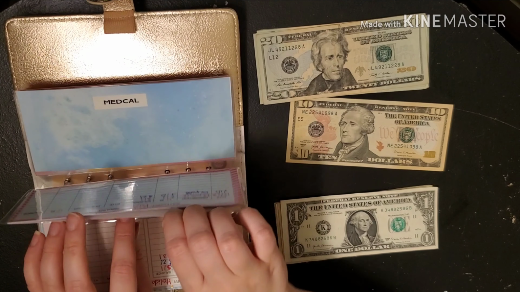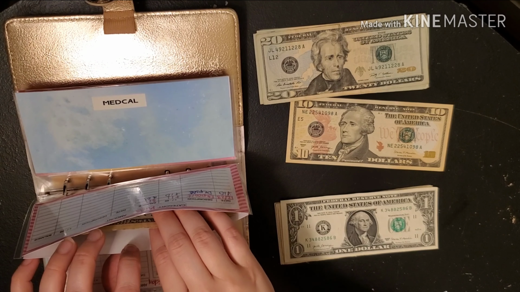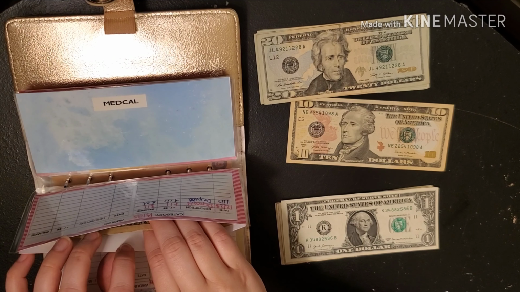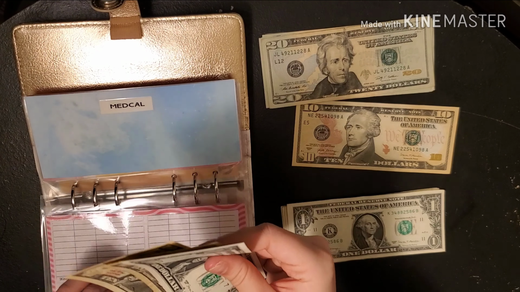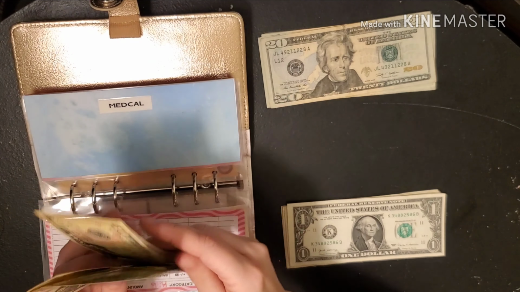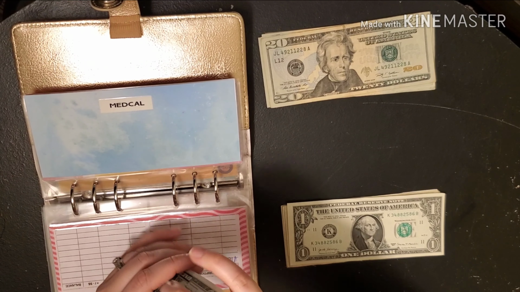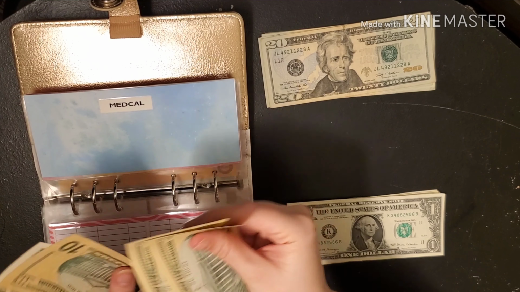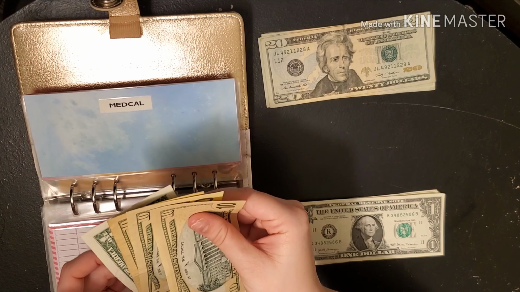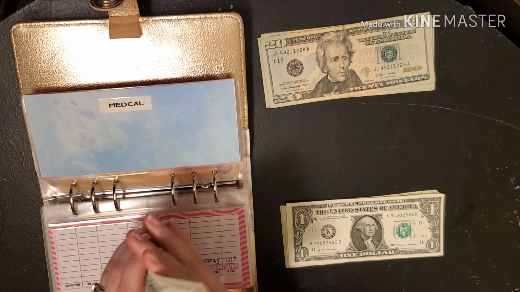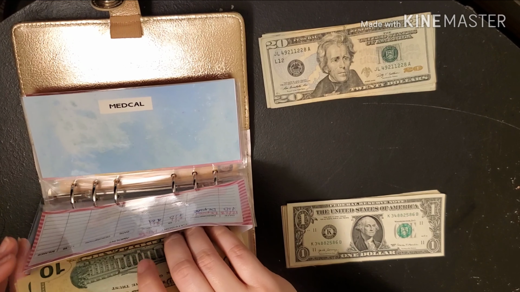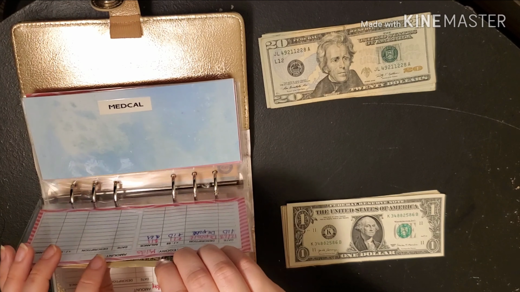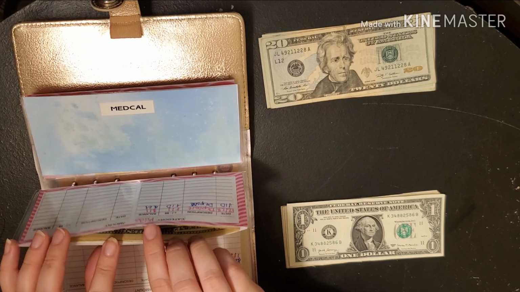My kids' fund will get a 10. All right, so we're adding 10. So we have 1, 2, 3, so we have $31 for my kids. This is not all of theirs, it's just what we have on hand. They have savings accounts that already have money in them as well.